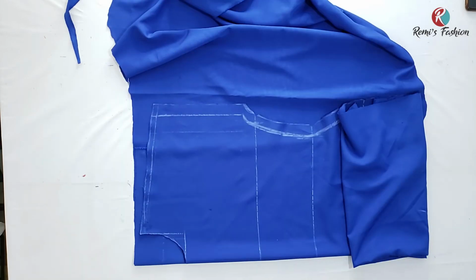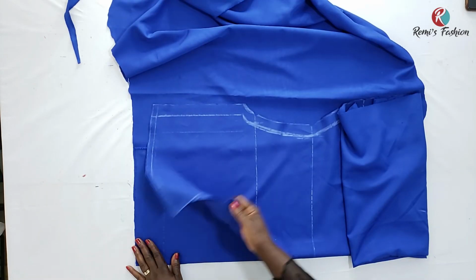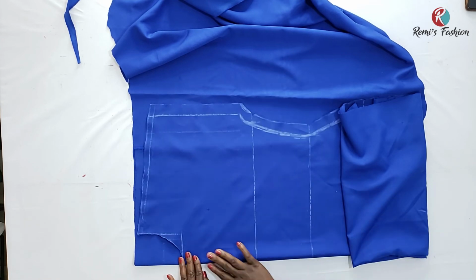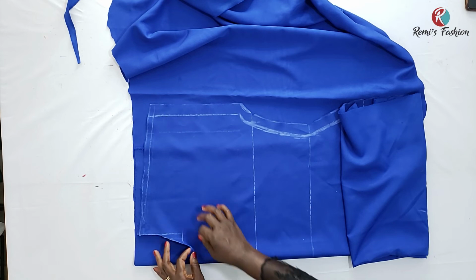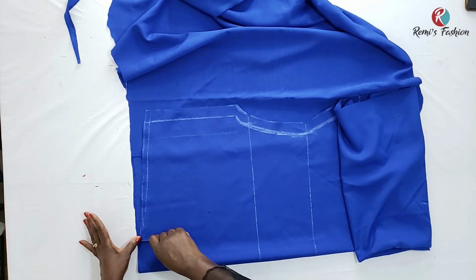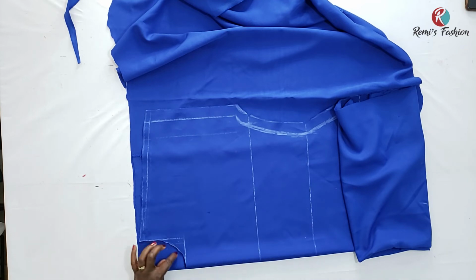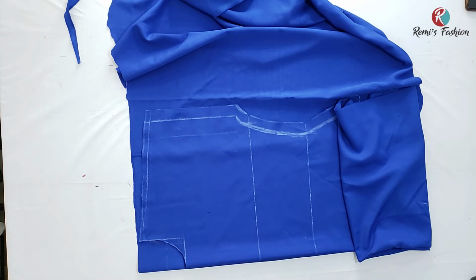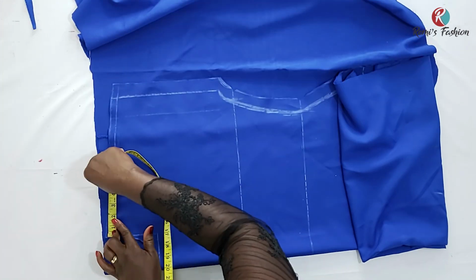To cut the facing, all you need to do is take a piece of fabric, fold it into two. Folded side should face you. This is the folded side of my fabric, and then this is the folded side of my dress. So they should match, okay? And then you can just draw out the neckline, following the shape of your neckline, shape of your shoulder. You can make yours 2.5 or 3 inches. So I'm going to be making mine 3 inches.